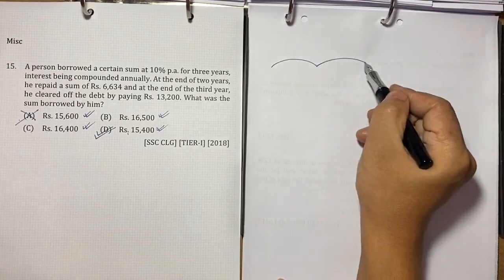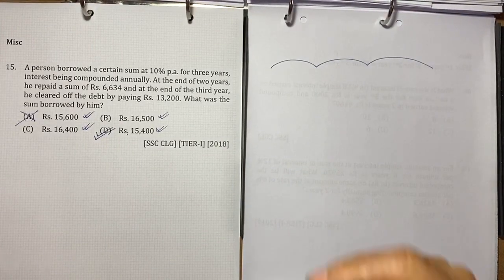It is solving while using the shortcut formula.